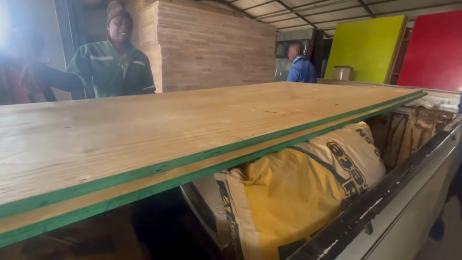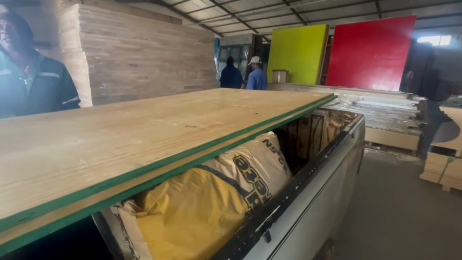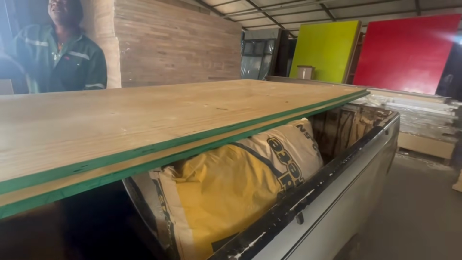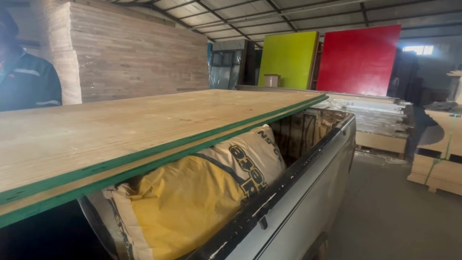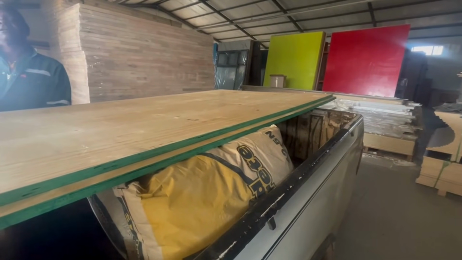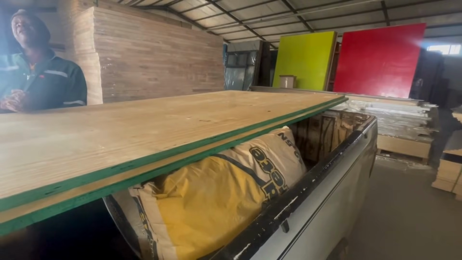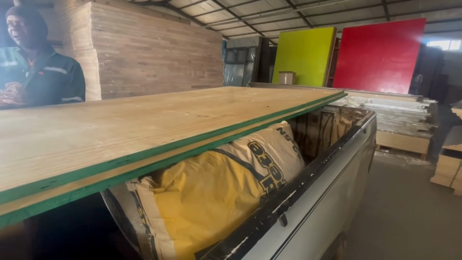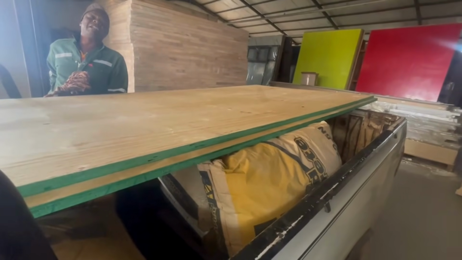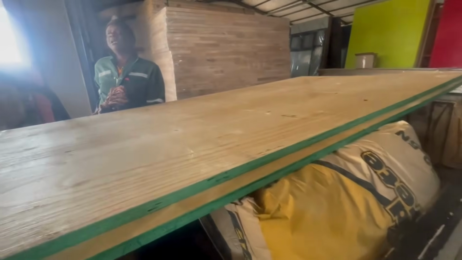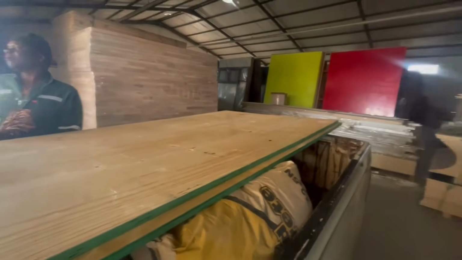Yeah, guys, in this section of the video, I want to show you the roof slab material which was purchased. As you know, some sections of the house are roofed with the roof slab. It doesn't only use tiles; the balconies and where there are stairs use the roof slab material.